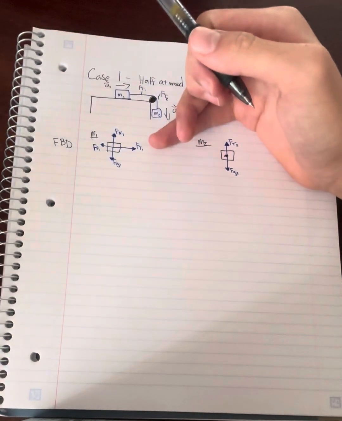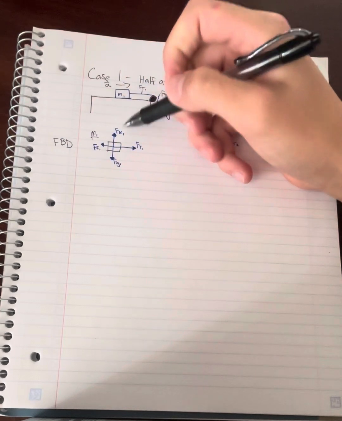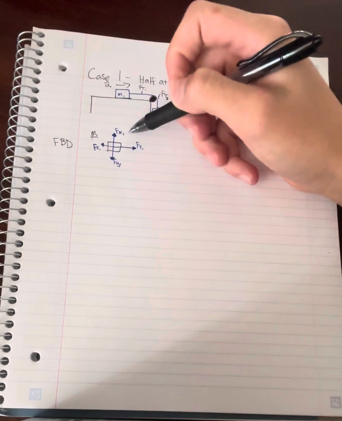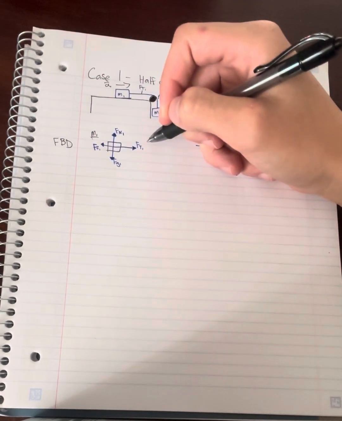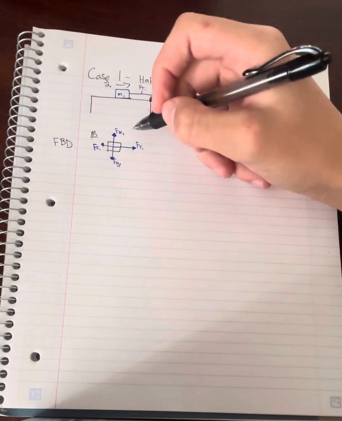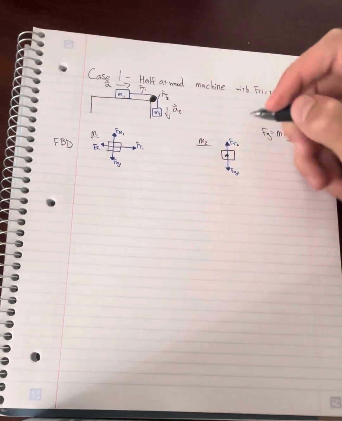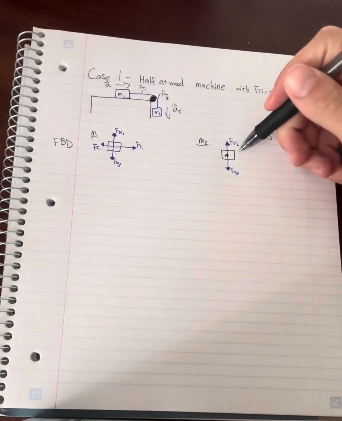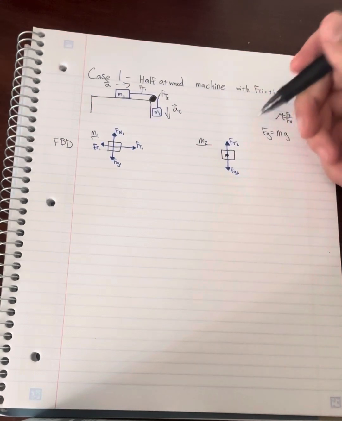Step 1, free body diagram. On mass 1, you can see force of gravity pulling it down, but then the normal force is pulling it back up. The force of tension is pulling it to the right, and force of friction is pulling it to the left. Mass 2, you've got force of tension acting upwards, and force of gravity pulling it downwards.